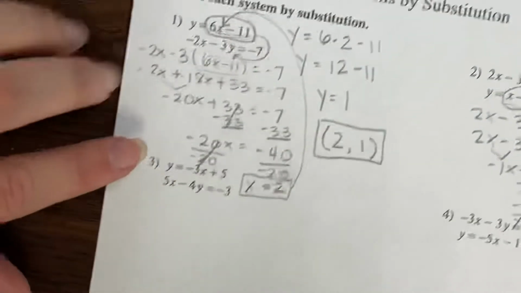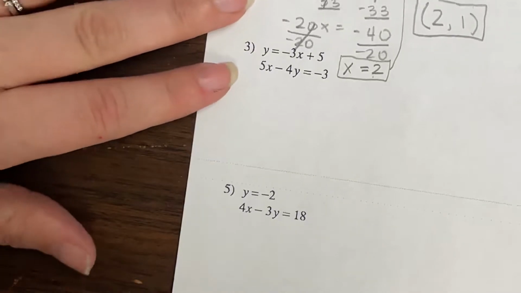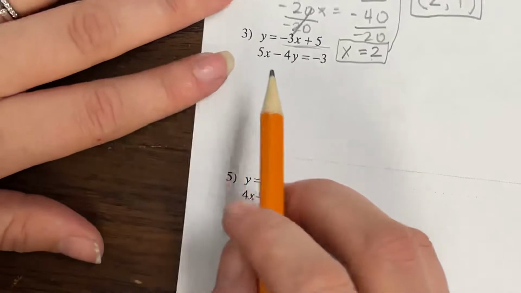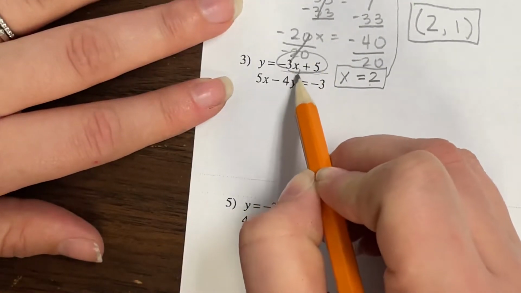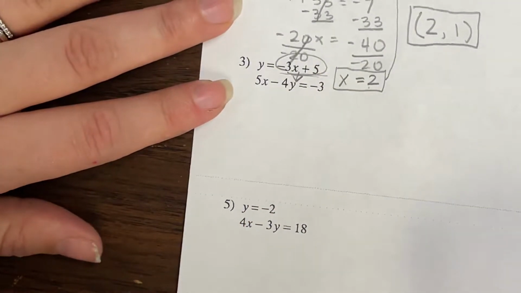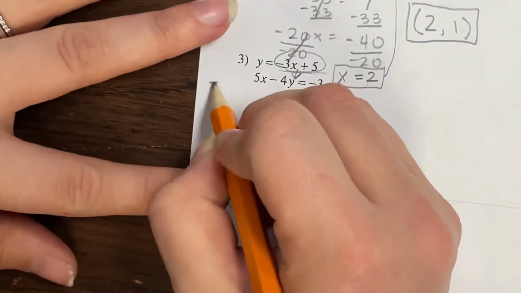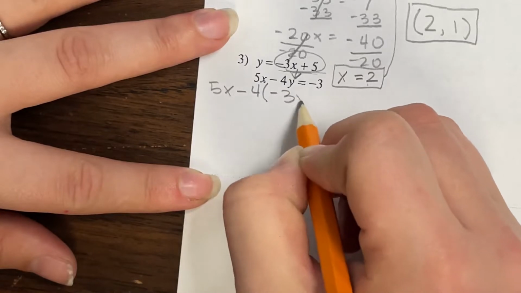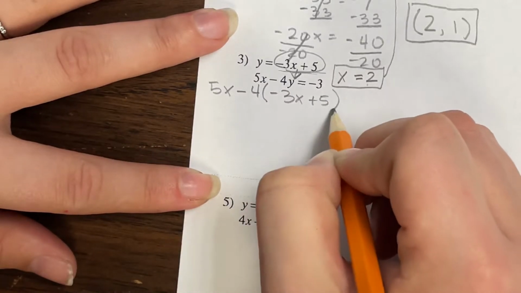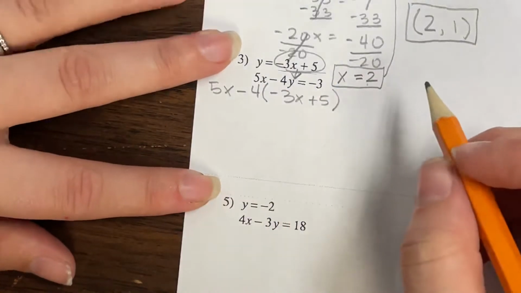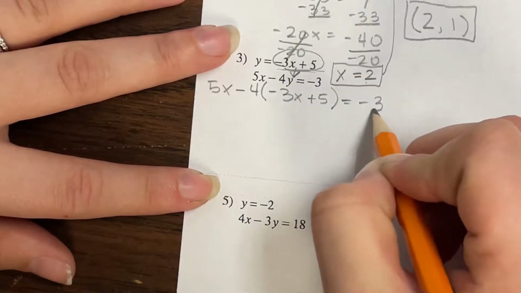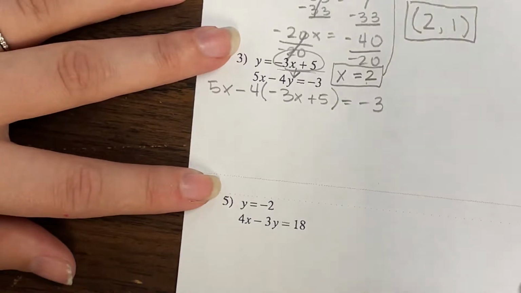Okay, number 3. It is telling us right here what y is. So we take all of this and plug it in right there for that y. We will find x. So 5x minus 4 times y, which is all of this. Oops. Oh no, I'm right, sorry. All right, let's distribute.